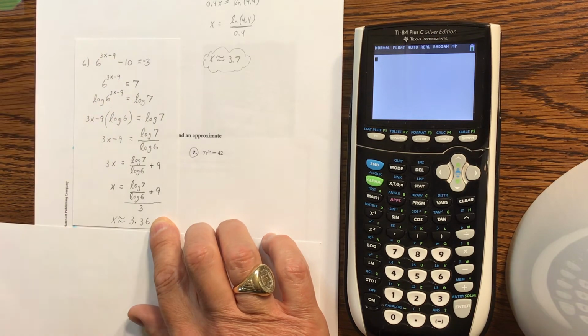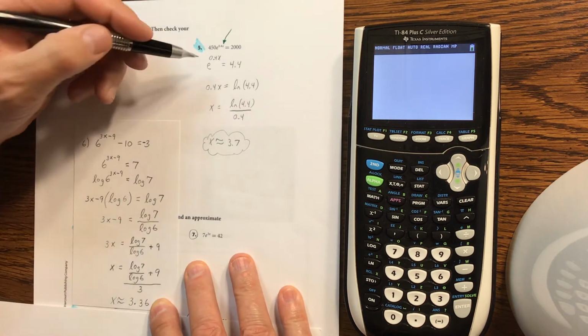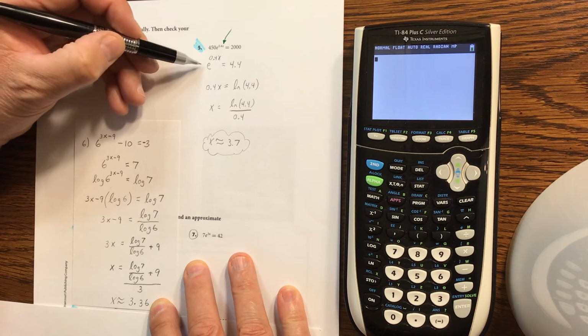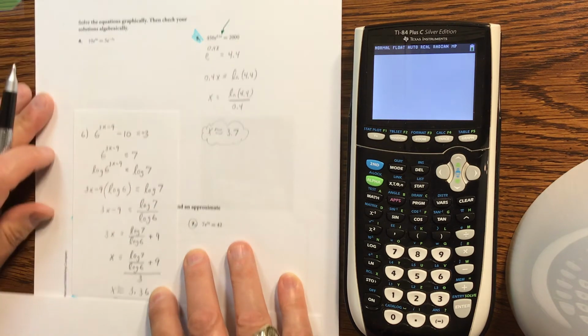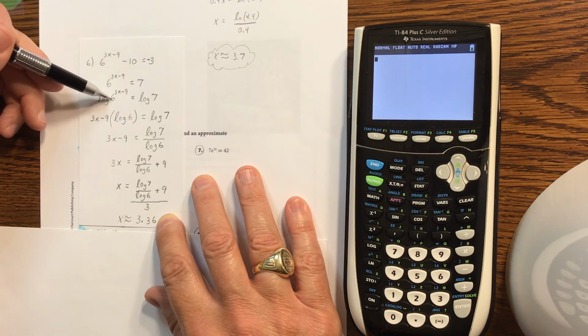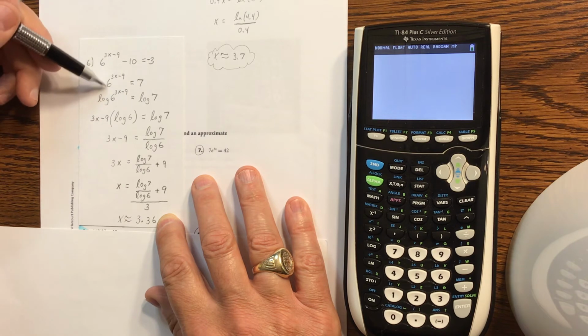Okay, now this one's a little bit different than what we did over here. Now this one had a base of e. Number 5 had a base of e. And to get rid of a base e, we have to take the natural log of it. Now over here, we have a log with a base of 6.